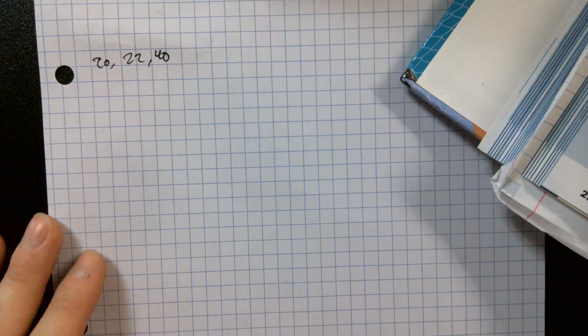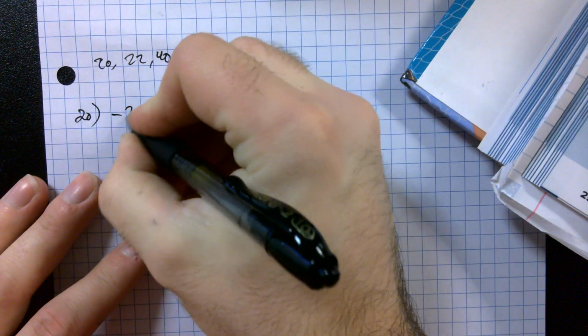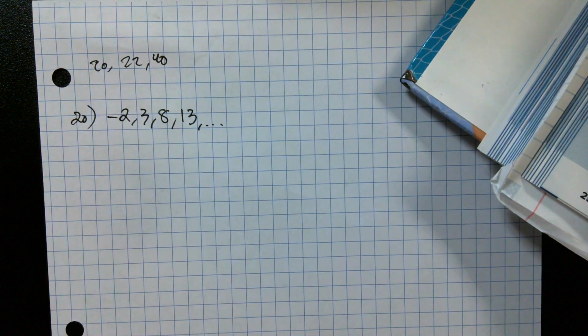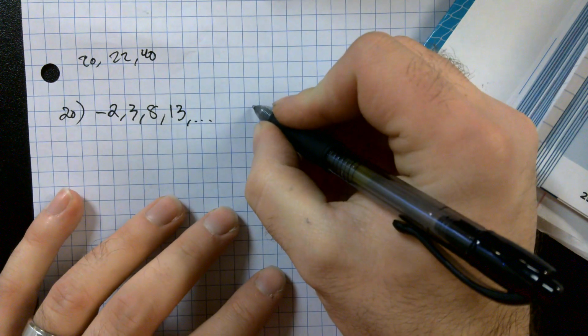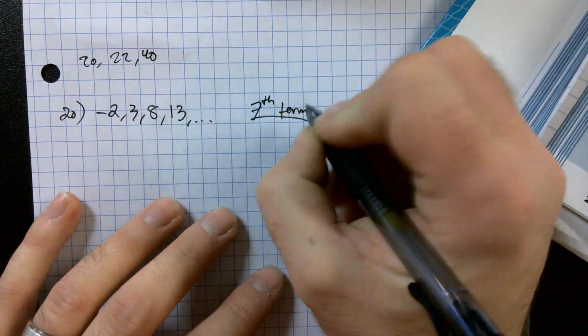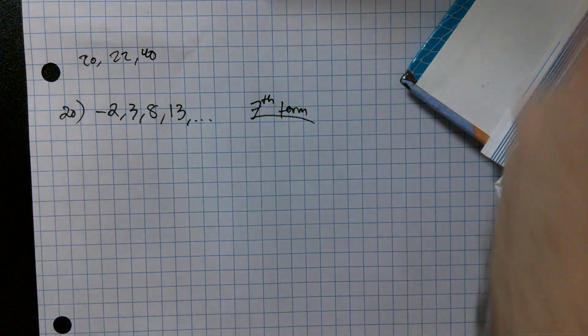Number 20, what does number 20 say? Number 20 says we got an arithmetic sequence that goes negative 2, 3, 8, 13, ... So we're going to write an equation and find the seventh term. Okay, we're going to write an equation, and we're going to find ourselves the seventh term.